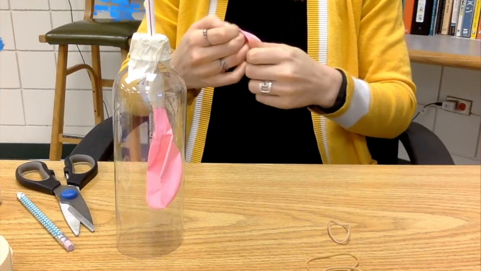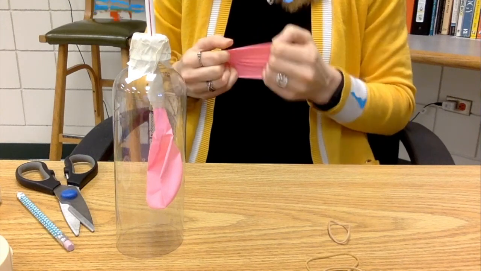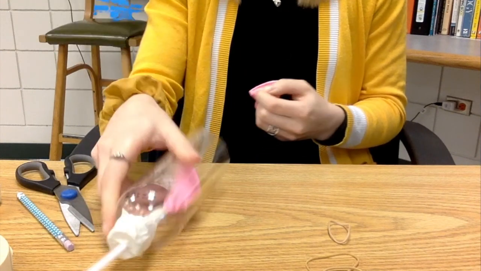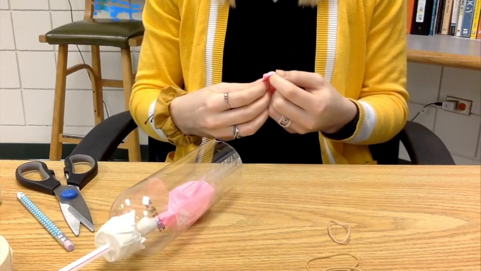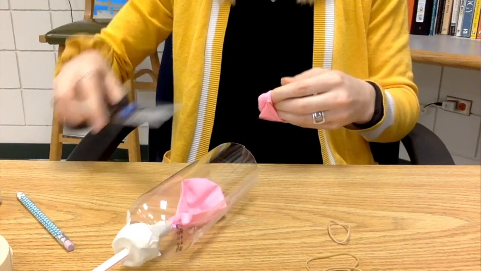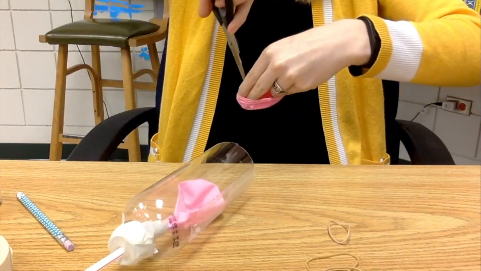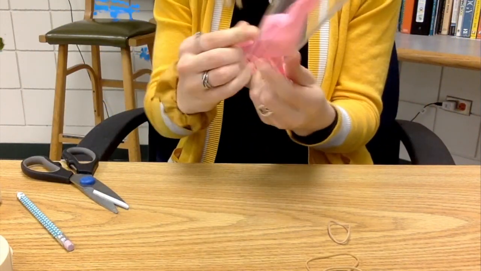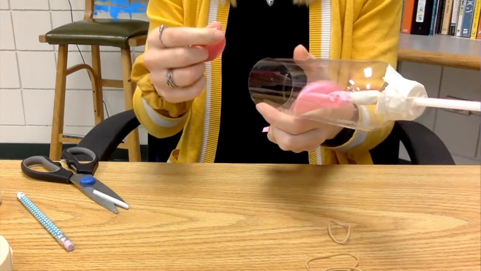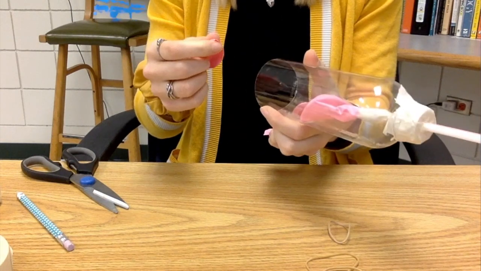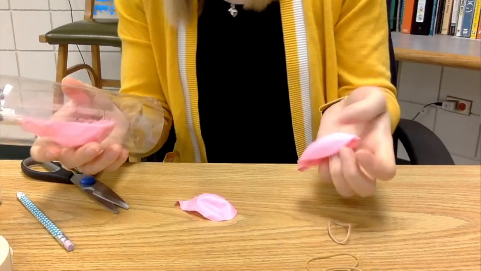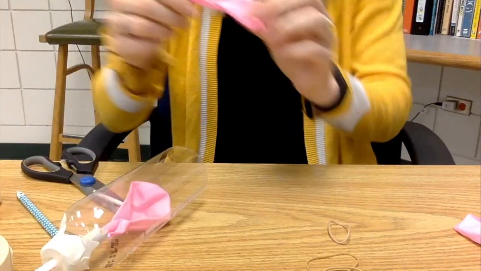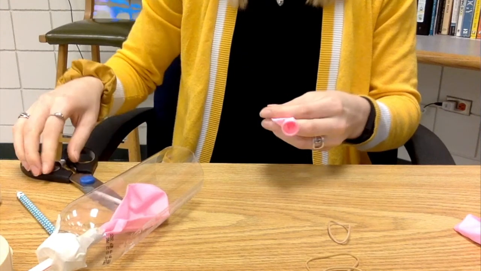Okay, so now what you're going to do is take this balloon and stretch it out so that your balloon can fit over top of this space. You might have to cut it so that it's a little bit more expanded. That's fine, there we go. And I'm going to put this over top of the, maybe. Okay, so I'm going to grab another balloon because I just wrecked this one. Sorry. Good thing I have extras. Hopefully you have extras too.